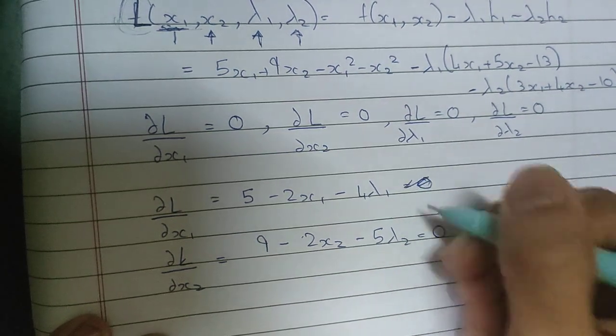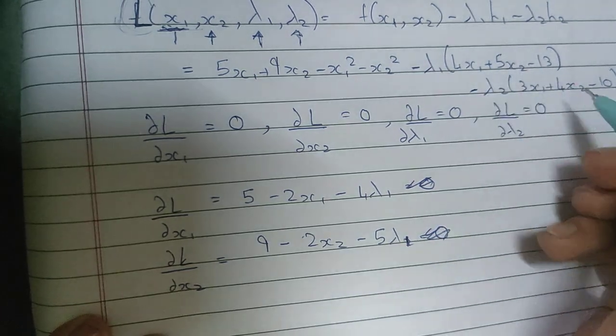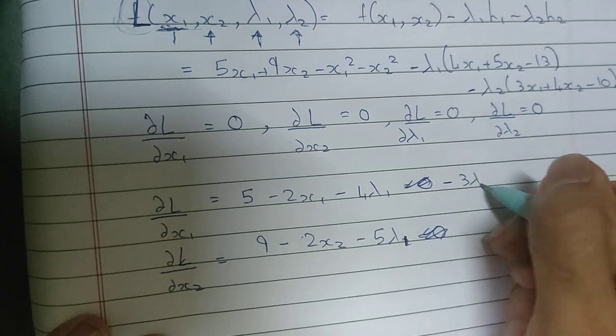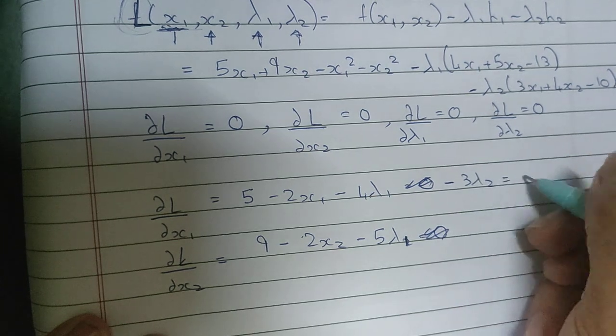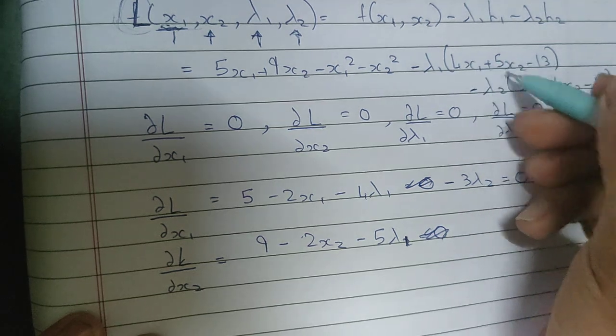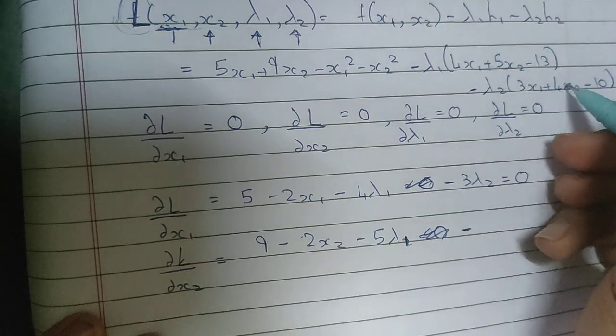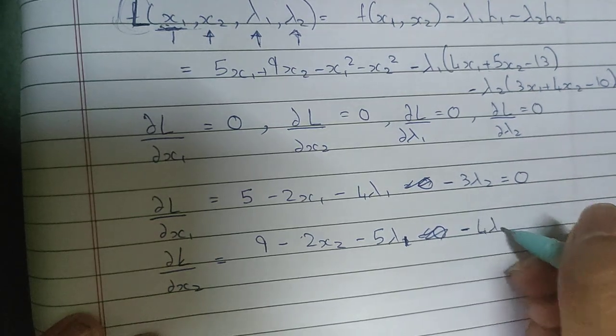Oh, I forgot. I differentiated with respect to this, I forgot about this. Minus 3 lambda 2 is equal to 0. And for this one, minus 5 lambda 1 and minus 4 lambda 2 equal to 0.